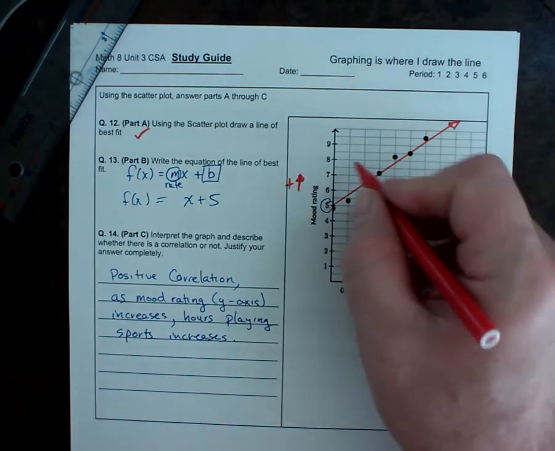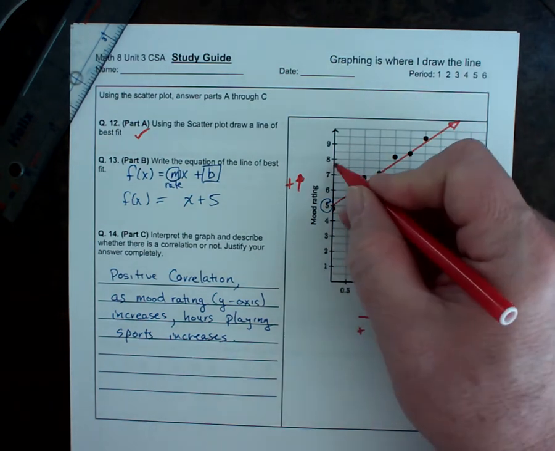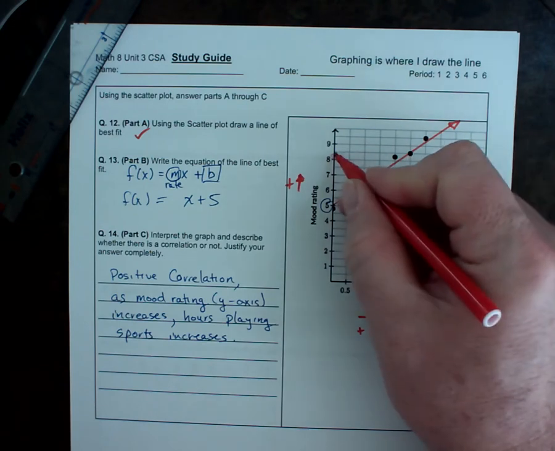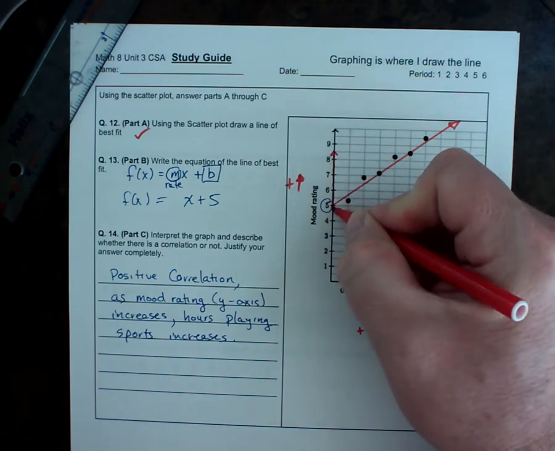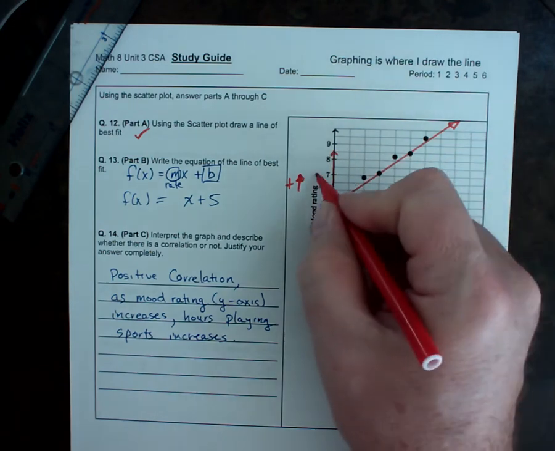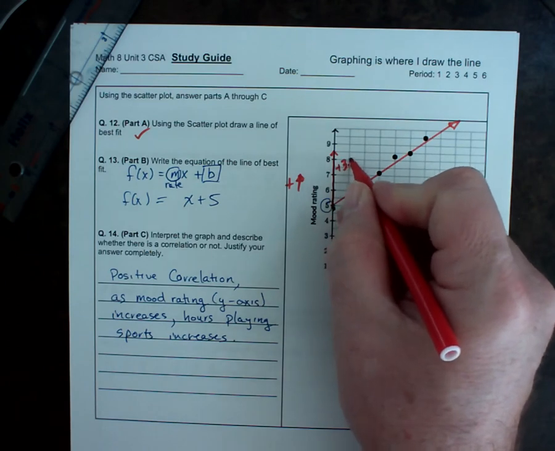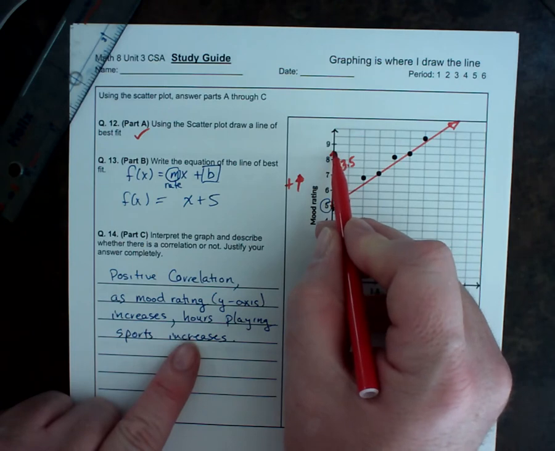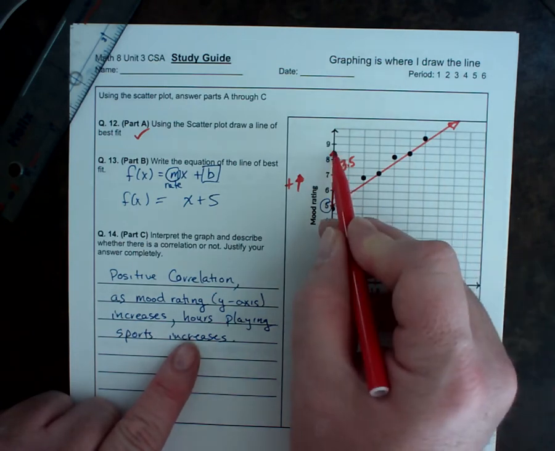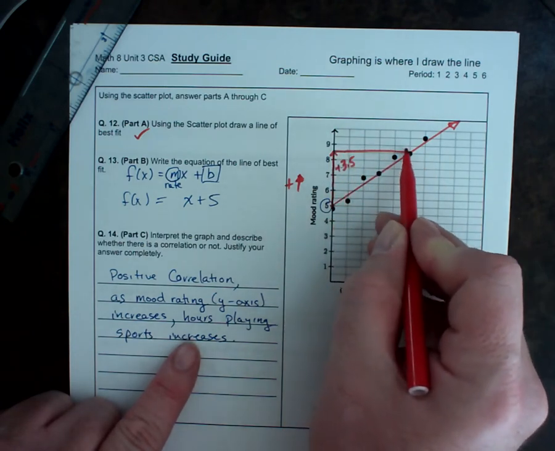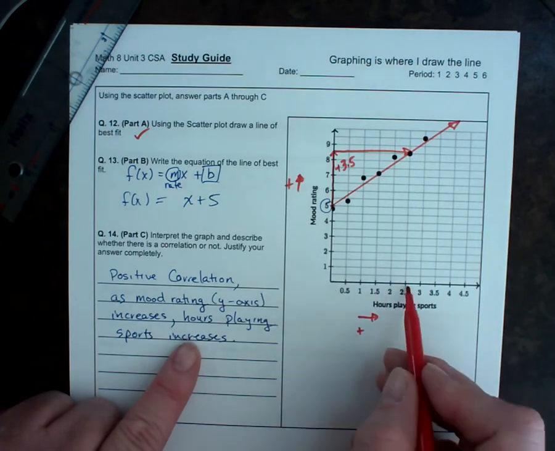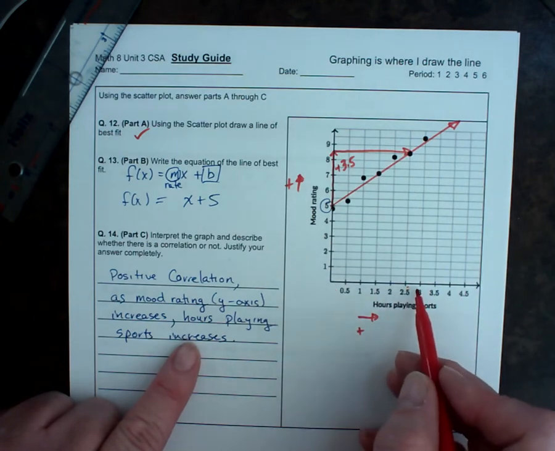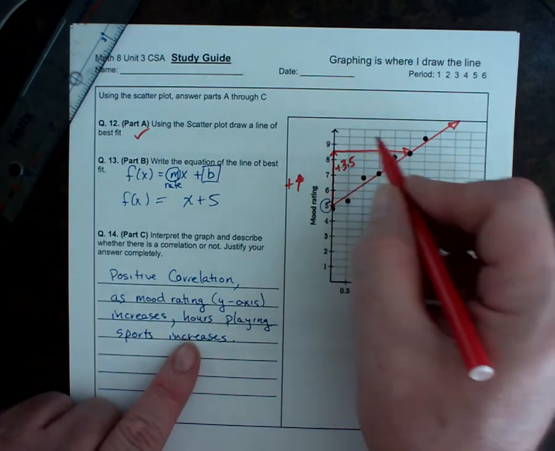To get to that point, I have to go up from 5 to 8.5. That's plus 3.5. I probably should have picked a slightly easier number, but it's okay. This then goes to the right 0 to, looks like 2.5.